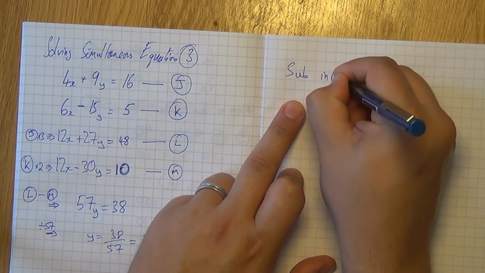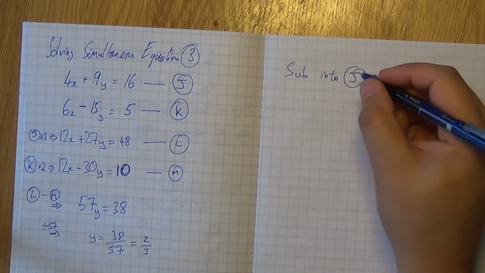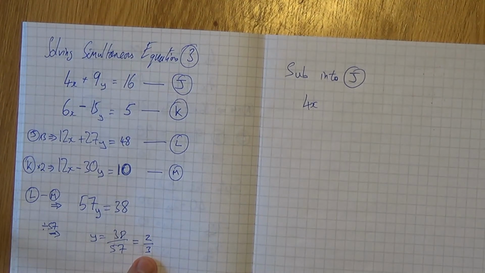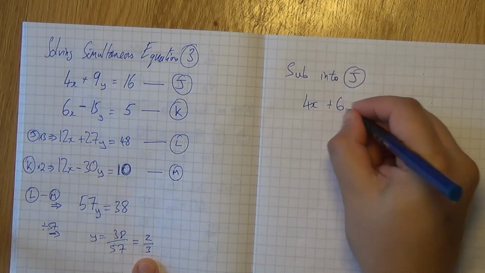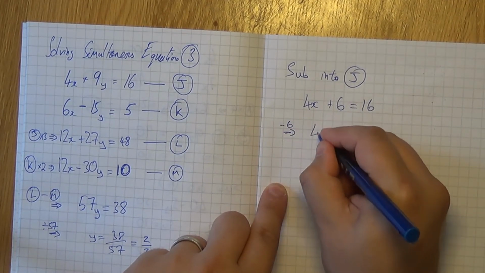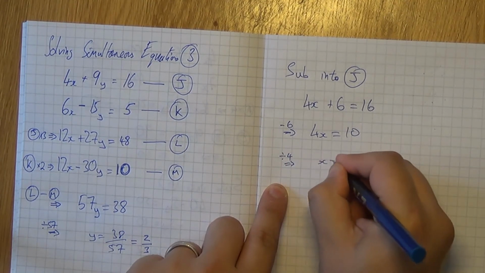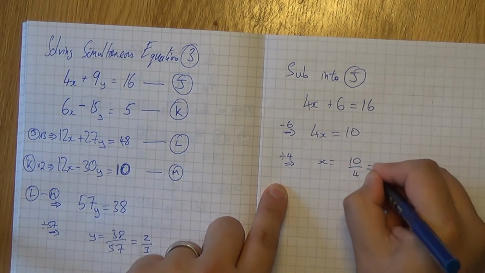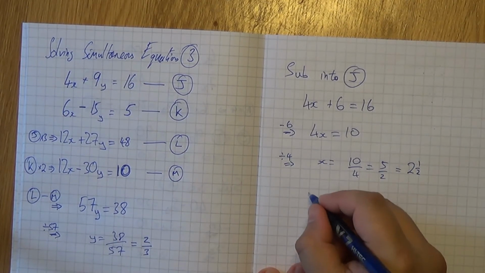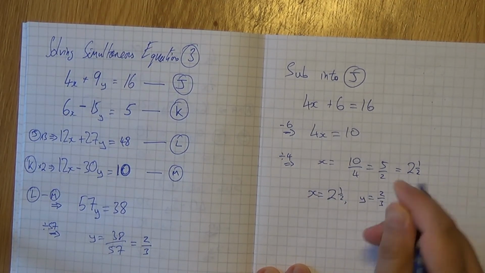Sub into, I think J looks simplest. So reading left to right, we've got 4 x's. We've got 9 y's, so what's 9 lots of 2/3? It's 6. Take away 6, and we get 4x equals 10. Divide by 4, and we get x equals 10 quarters, which is 5 halves, which is 2.5. So our answer is x equals 2.5, y equals 2/3.